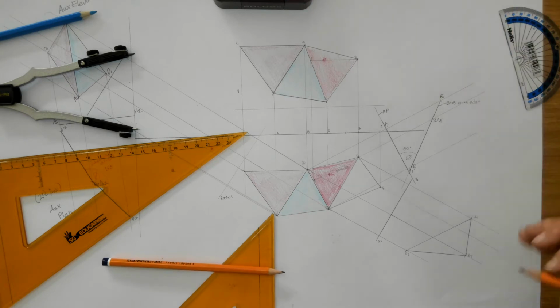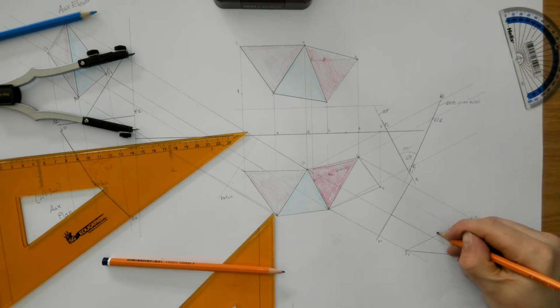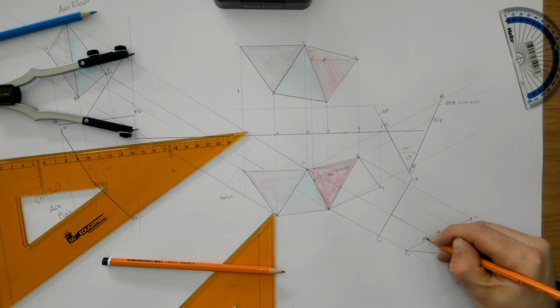Right, now this is the line of intersection, LOI, as a true length.